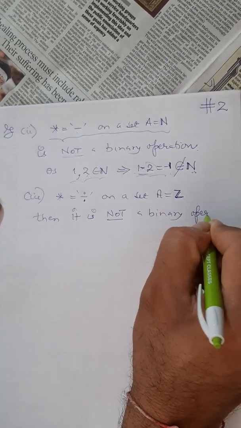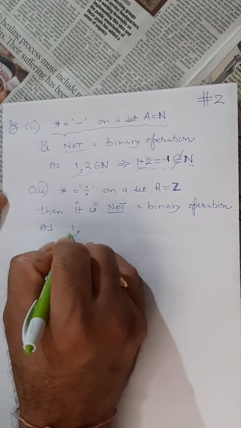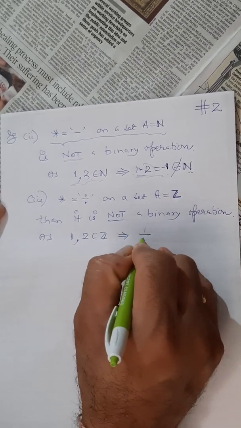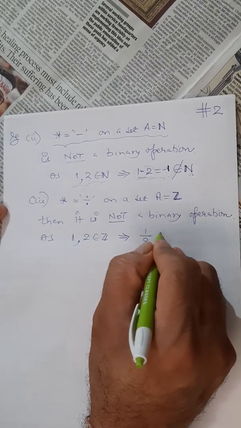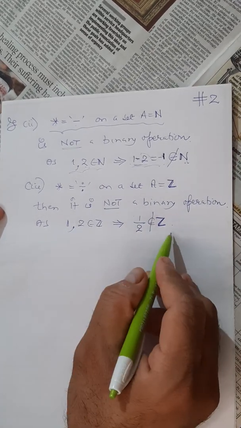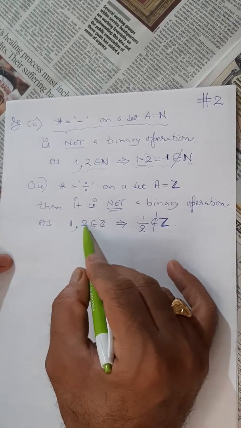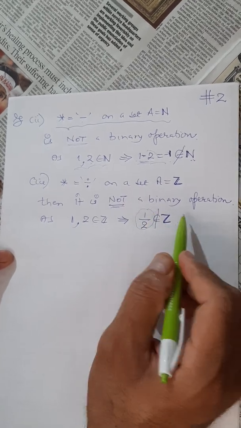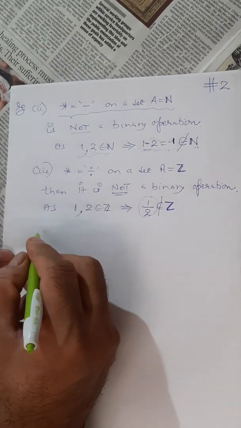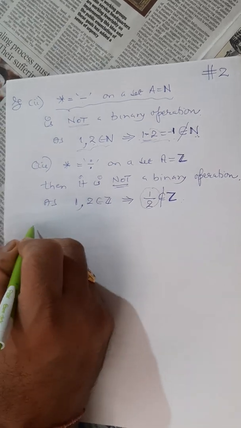Why? Because you can take two numbers, 1 and 2, both are in Z, for example here. But if you find the division 1 by 2, which is not in Z, that's not in Z. So because of this one example, you can say that it is not a binary operation. If it is a binary operation, then for every two members the division must be in Z, but here it is not. Therefore it is not a binary operation. And so on. You can find many such examples.